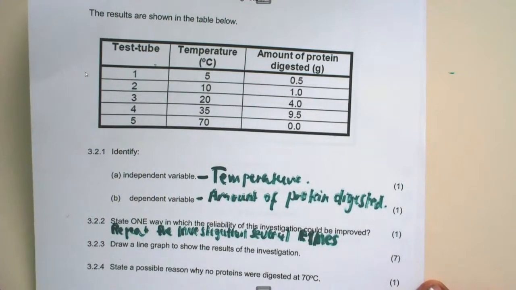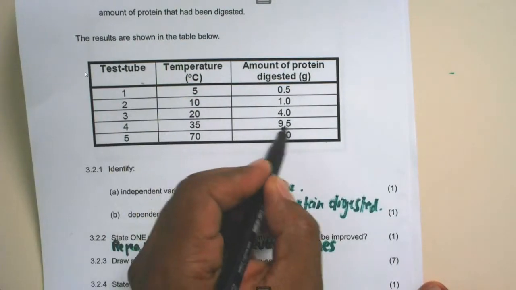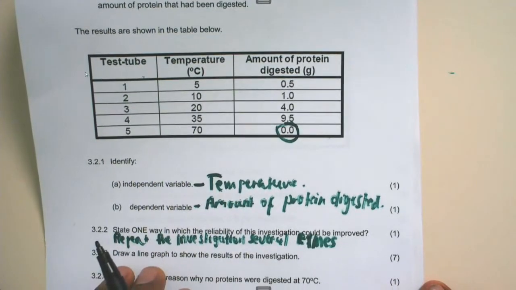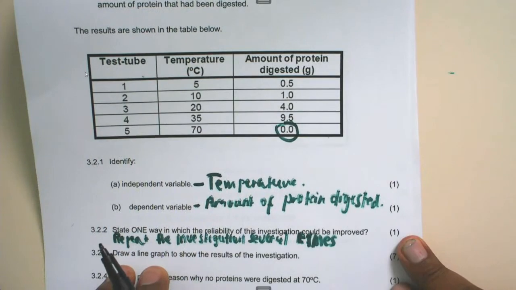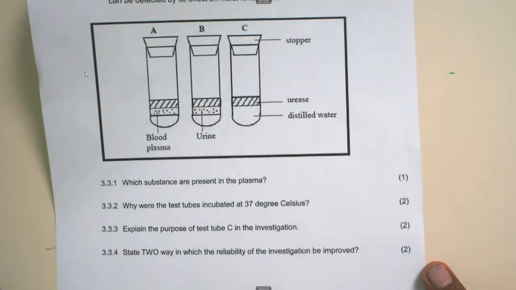State the possible reasons why no protein was digested at 70. We know that proteins are sensitive to temperature, meaning that they have lost their structure and functioning, meaning that the proteins denatured at extreme high temperatures.